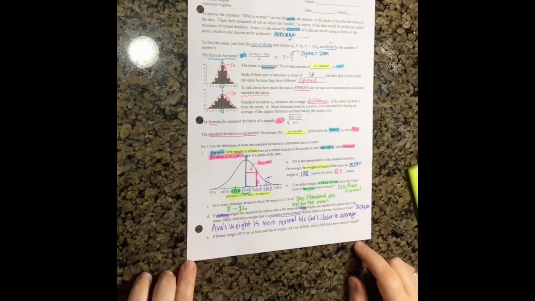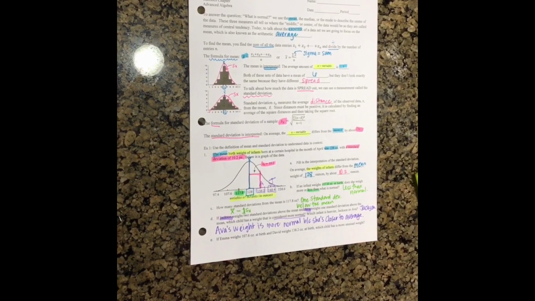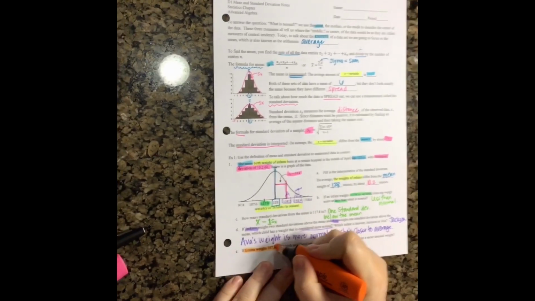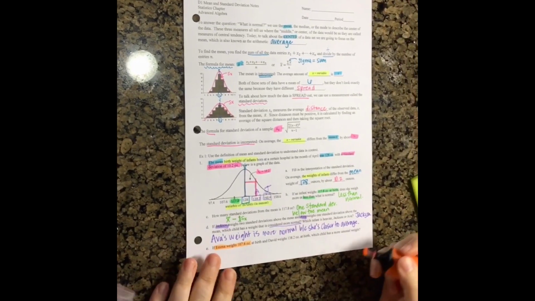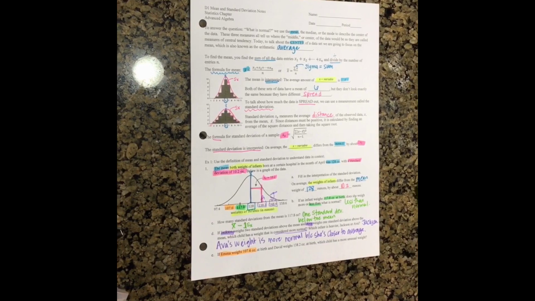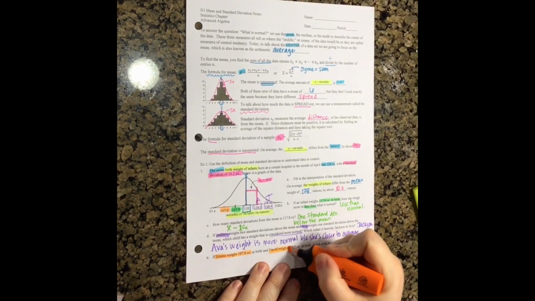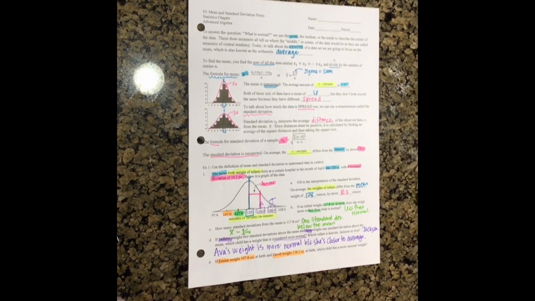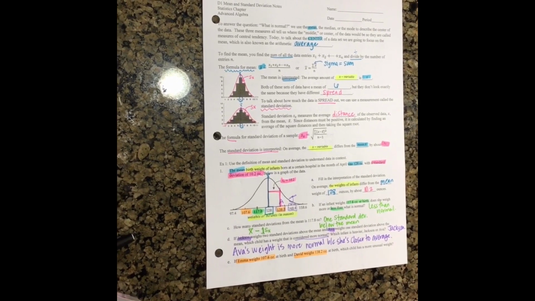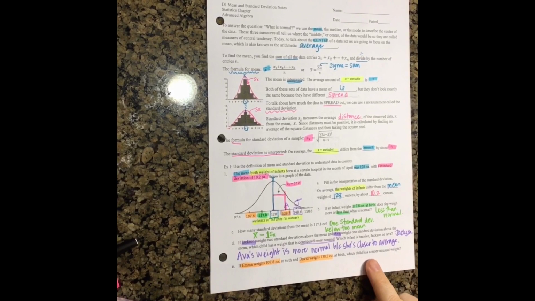Our last question is about Emma and David. So we have 2 more kids. It says Emma weighs 107.6 ounces at birth. So if we find her on our scale, there she is. She's below average. And David weighs 138.2 ounces at birth. So he weighs the same amount as our Ava. Which child has a more unusual weight?